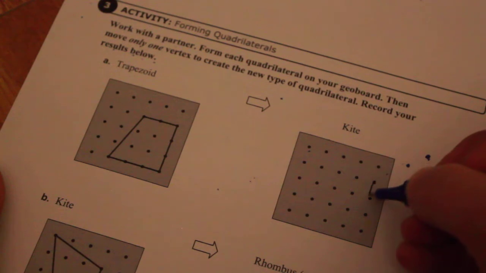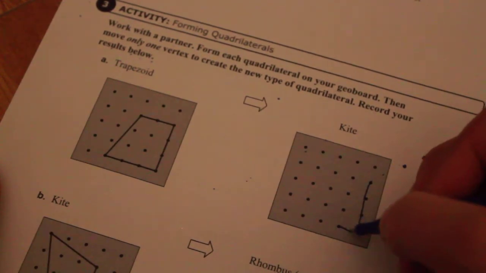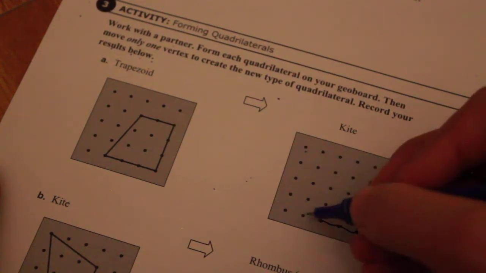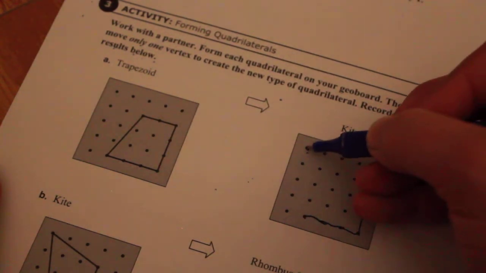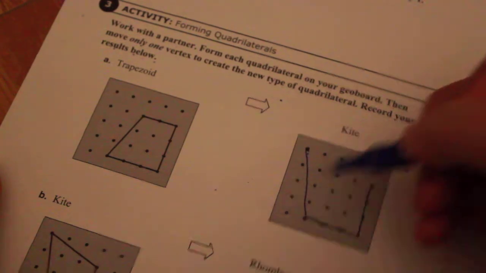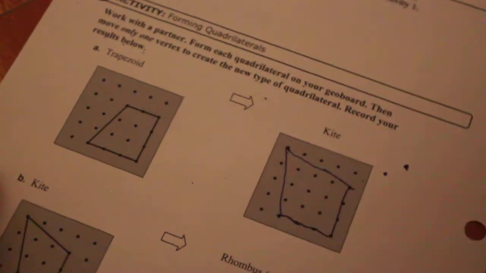So we're going to go 1, 2, 3 units down. 1, 2, 3 units over. Then using your straight edge, connect them to create your kite.